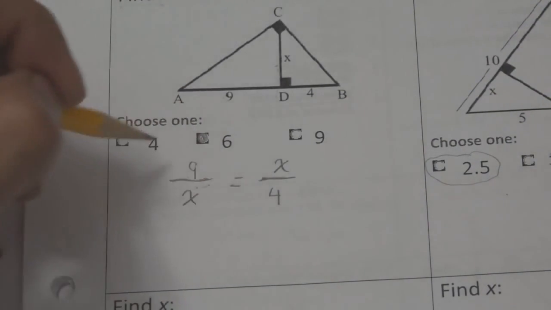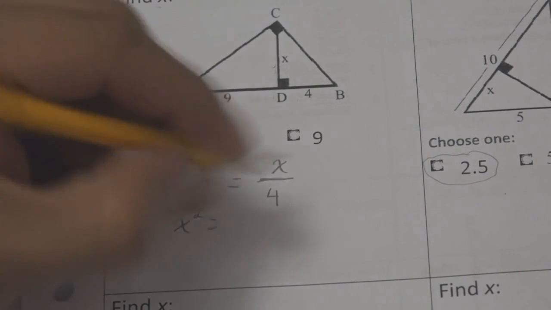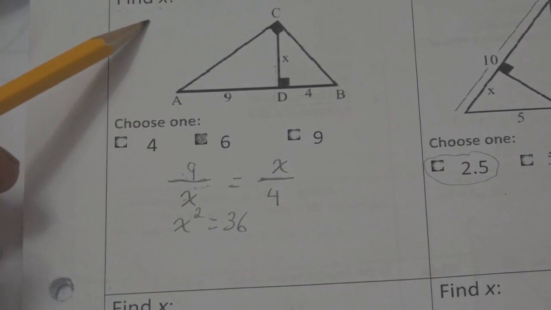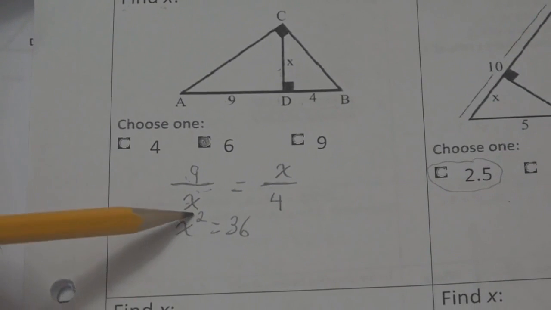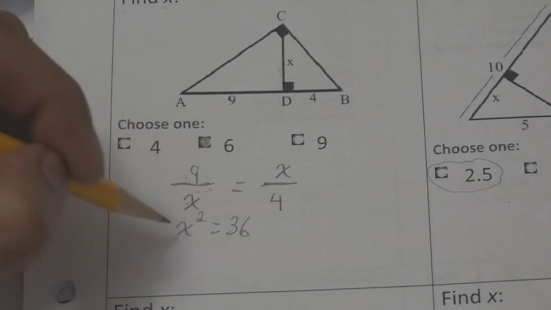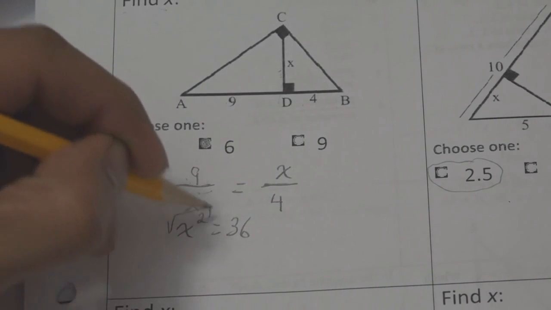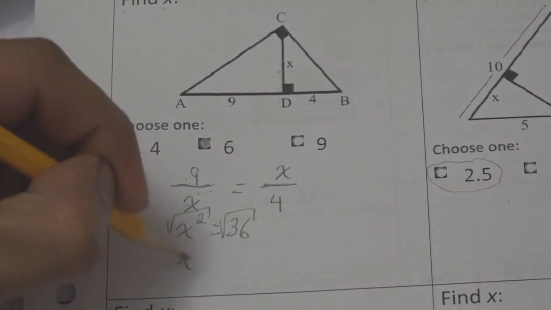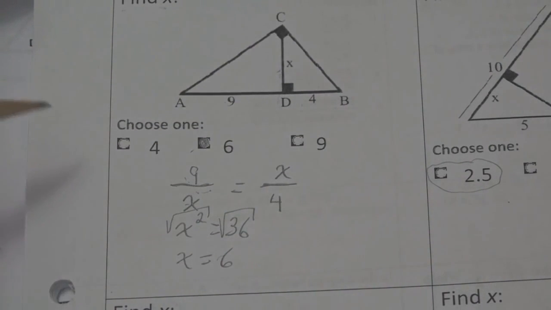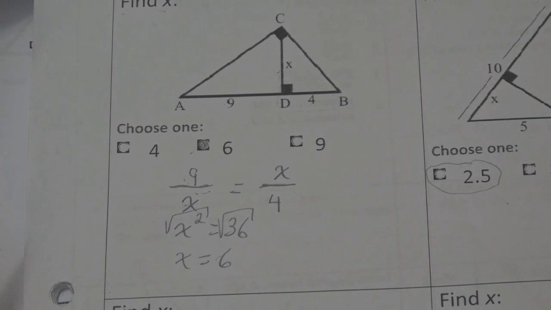When we cross multiply, we get x times x is x squared, and 9 times 4 is 36. Guess what? They want me to find x, not x squared. So I need to get rid of this square. What is the undoing of squaring a number? Well, take the square root. And x is 6. Therefore, the right answer is choice number 2, which is 6. Okay, let's move on to the next problem then.